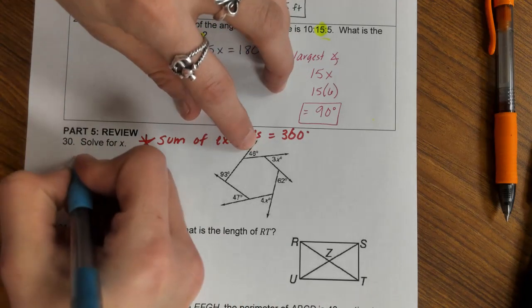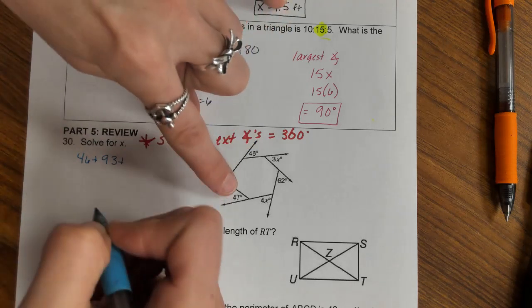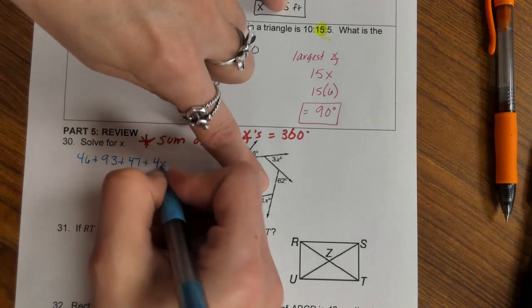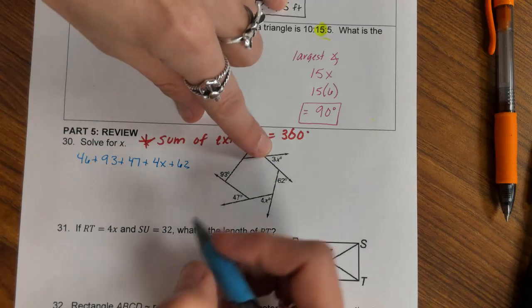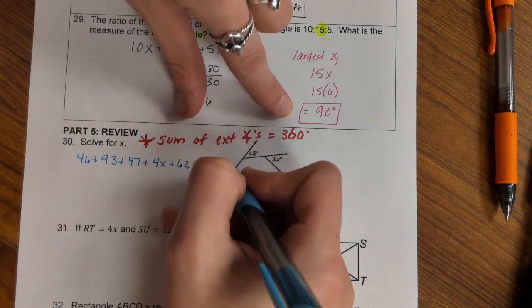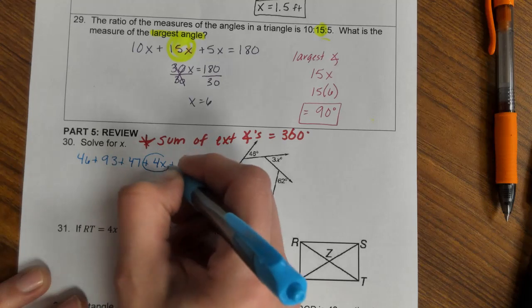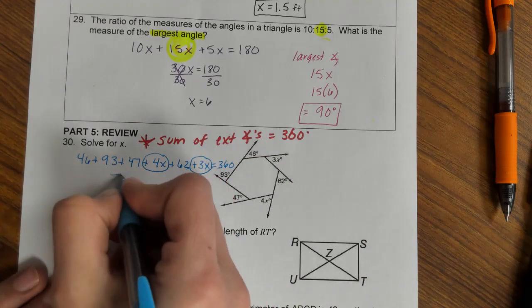We're going to take the 46 plus the 93 plus the 47 plus my 4x plus my 62 plus my 3x. And we set this all equal to that magic number of 360. We need to combine our like terms. I have a variable and coefficient here and one right here as well, totaling 7x.